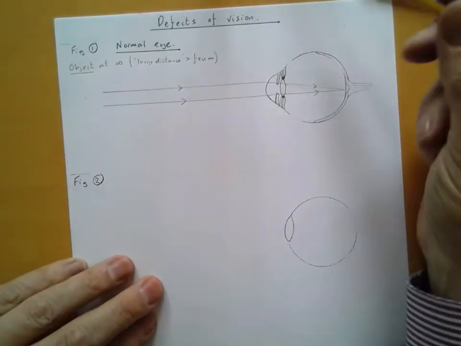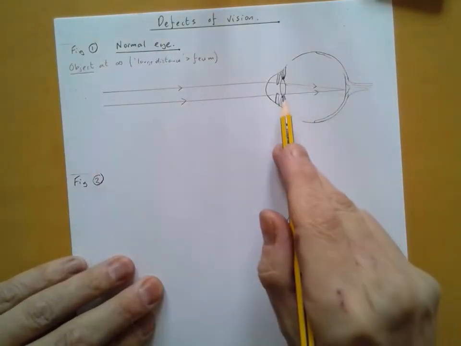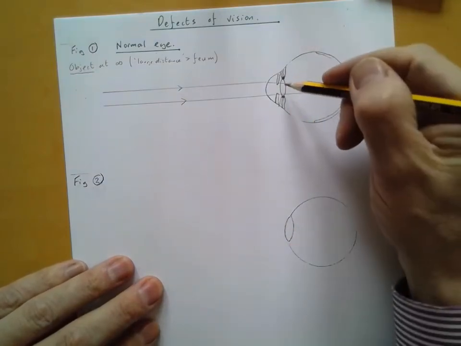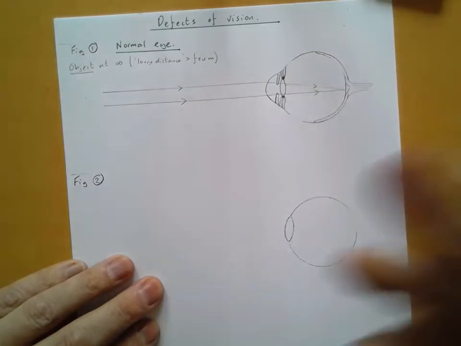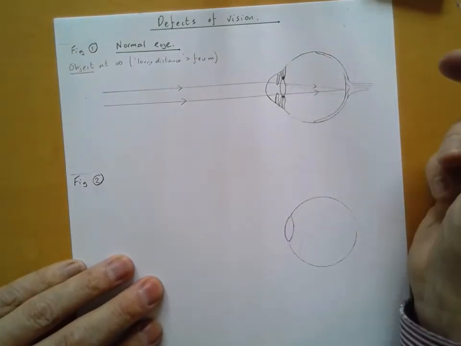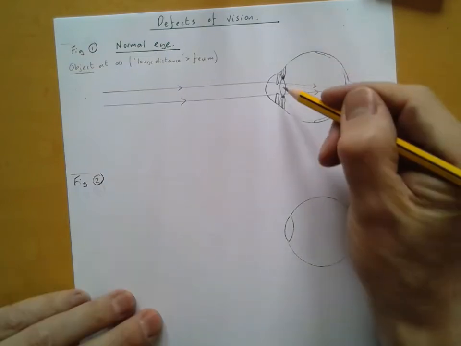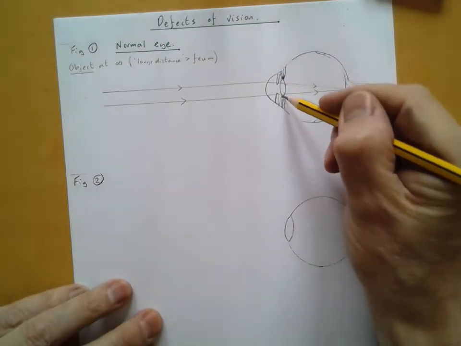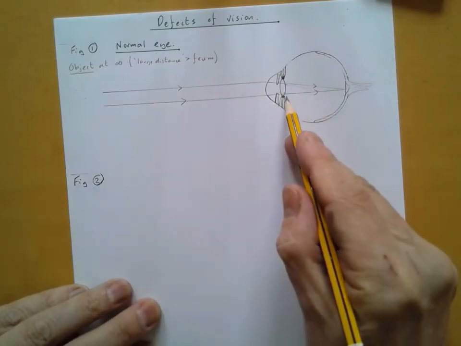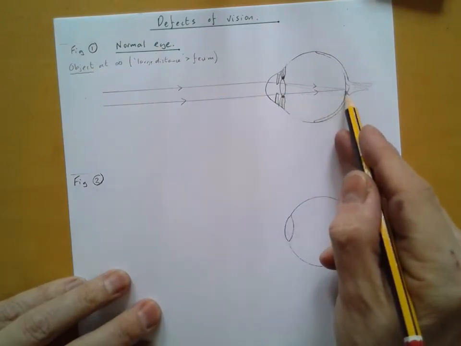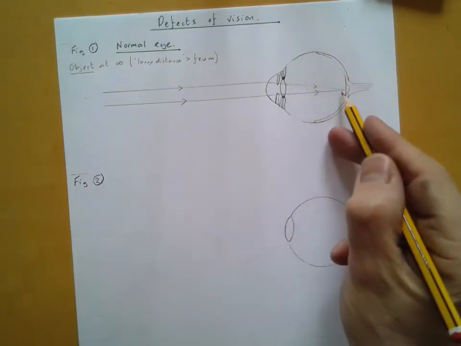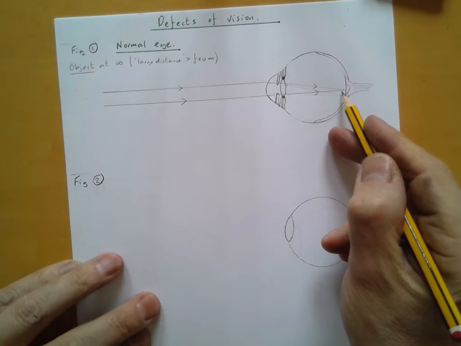So in order to focus a distant object, the eye doesn't have to do anything at all. The eye lens is fully relaxed, or unaccommodated. And in a normal eye, when the eye lens is completely relaxed, parallel rays will be focused on the retina at the back. That means that the length of the eyeball is equal to the focal length.